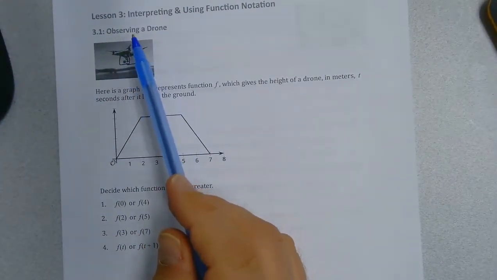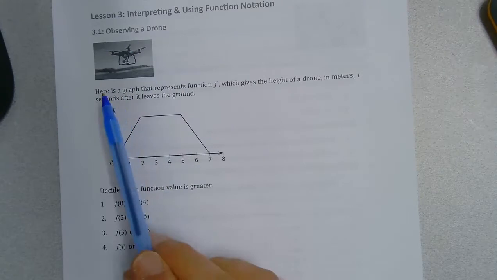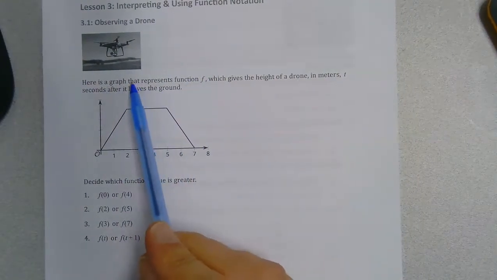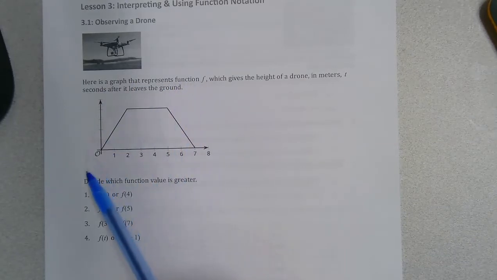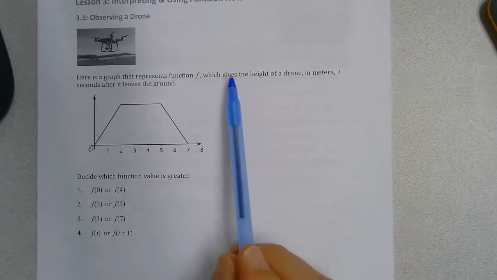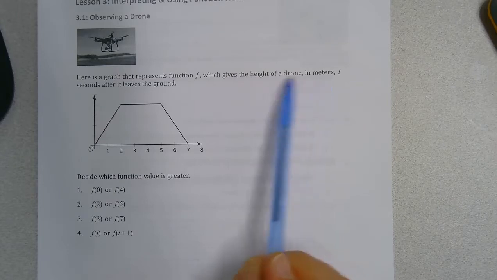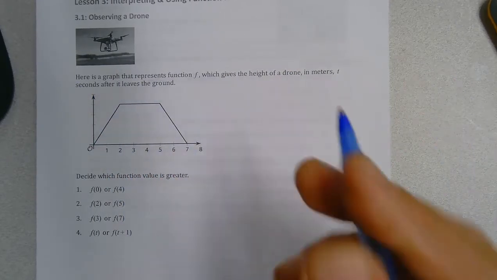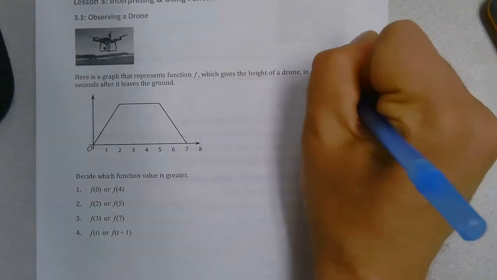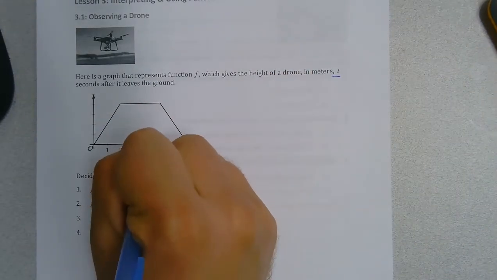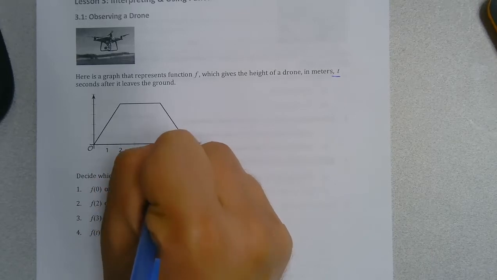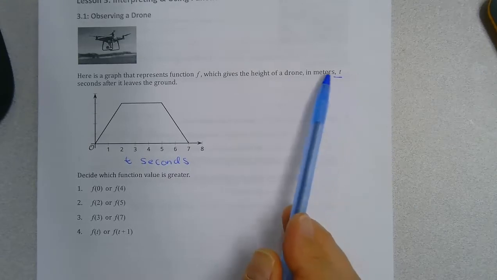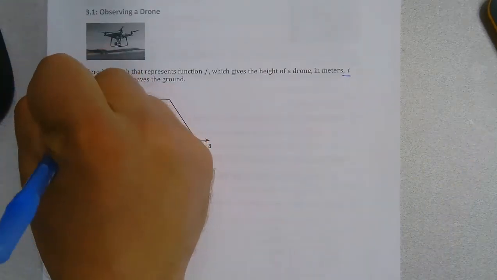So here, observing a drone. We're going to look at this activity for using function notation. Here's a graph that represents function f. The name of the function is f, which gives the height of the drone in meters, t seconds after it leaves the ground. Remember the t seconds, I'll label that down here. That's our input. And then the height is the output, which is measured in meters.